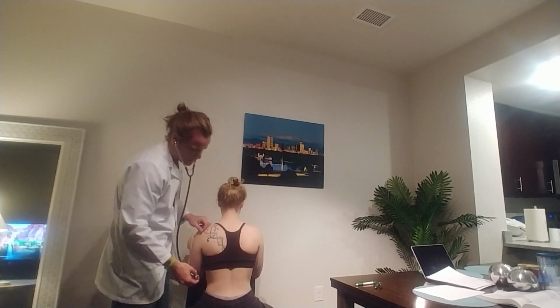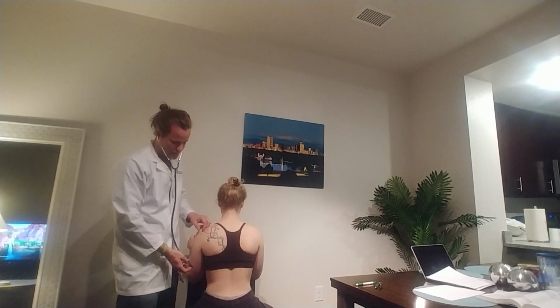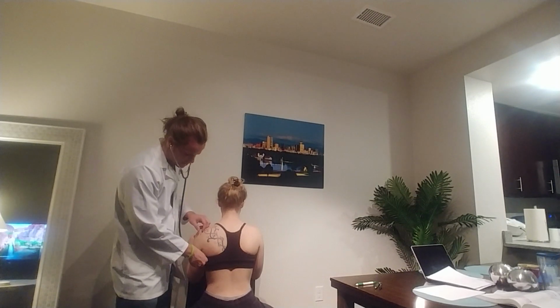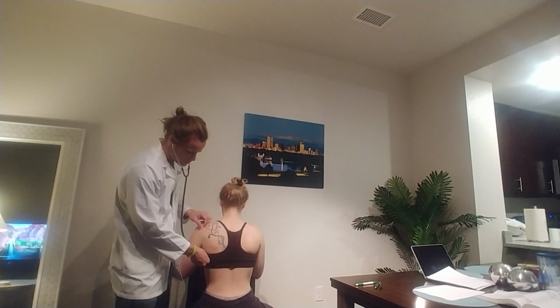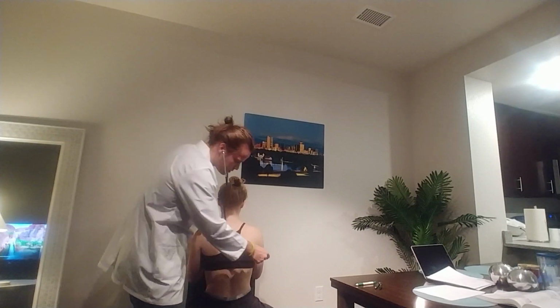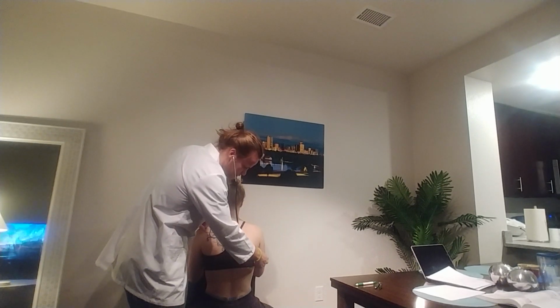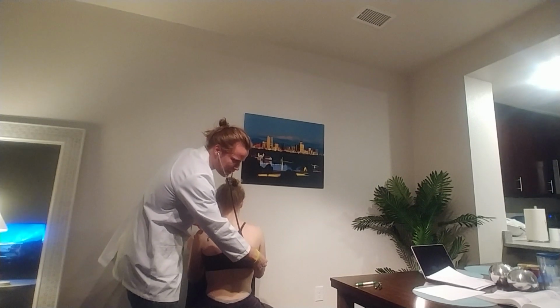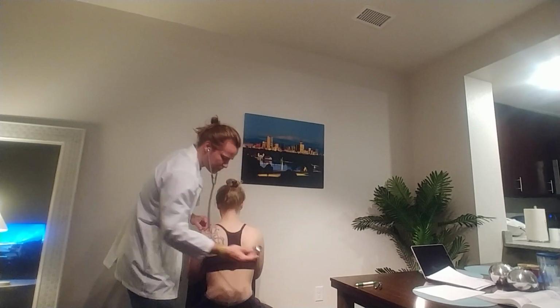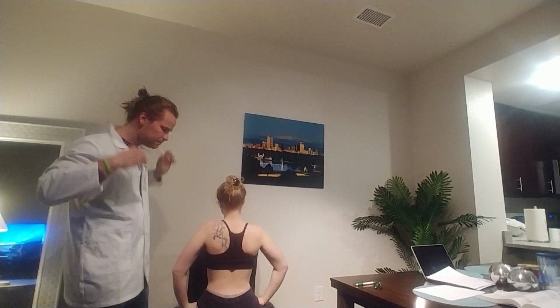And then from here, I'm going to auscultate the lateral aspects of the chest wall, both left and right side. Take a big deep breath in. Big deep breath. On the right lateral aspect of the chest wall, that's where you can best hear the right middle lobe.